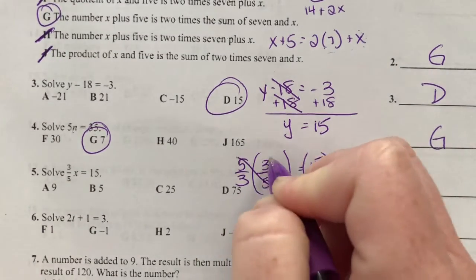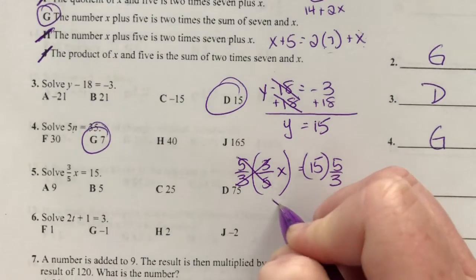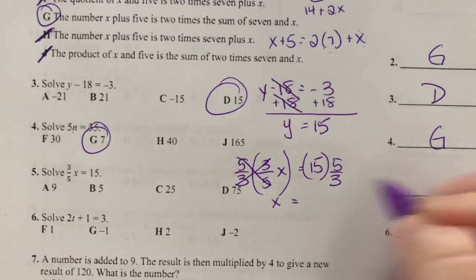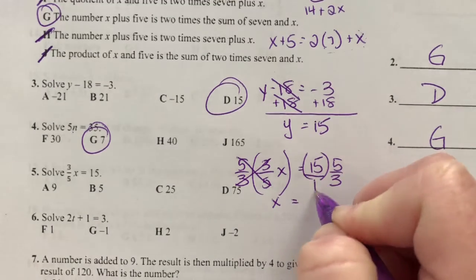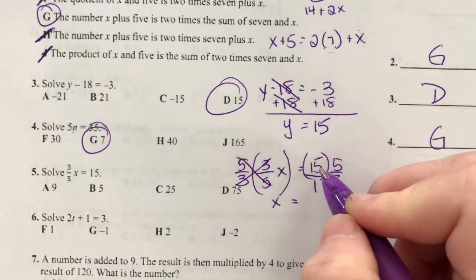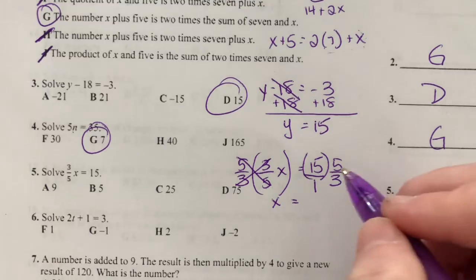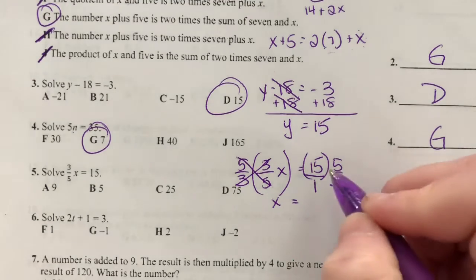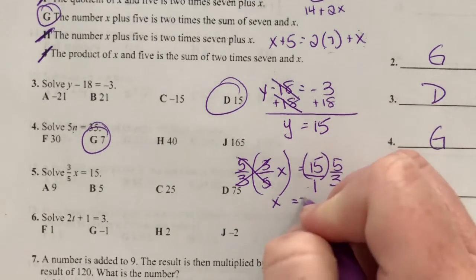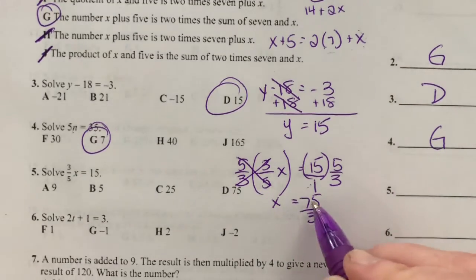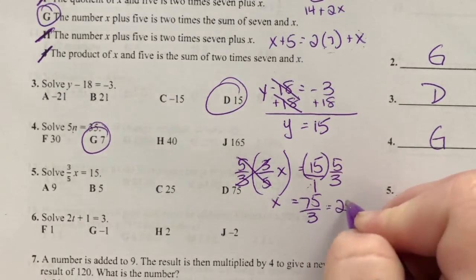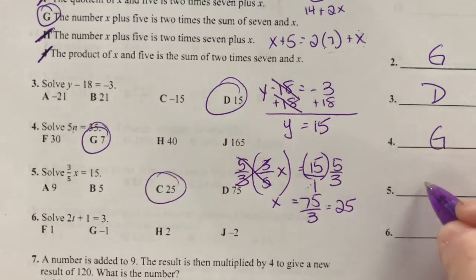So on the left hand here, it cancels, and I'm left with x equals. On the right side, when you multiply fractions, you go straight across the top, straight across the bottom. 15 times 5 is 75, and 75 over 3. 1 times 3 is 3 on the bottom, and 75 divided by 3 equals 25. Which is C.